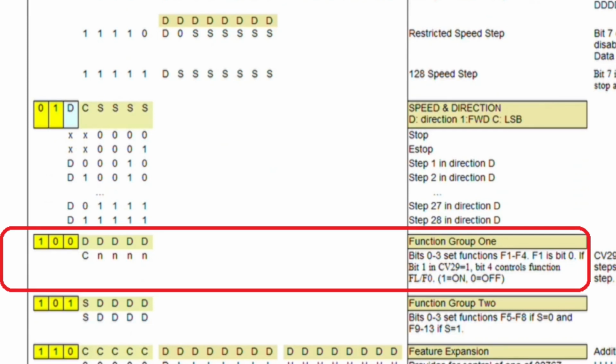In the function group 1 command, you see that it shows D, and that just identifies the data field for that command. But the initial D after the 100, underneath it shows that it's a C, meaning it has a special meaning, and then there's N following that, which means that each individual bit has some functional meaning as well. But the C was unique, and that happens to be bit 4. Starting from the right to the left, if you're looking at the D's, for instance, the first one on the right is bit 0, and then as you go to the left, it's 1, 2, 3, and 4.